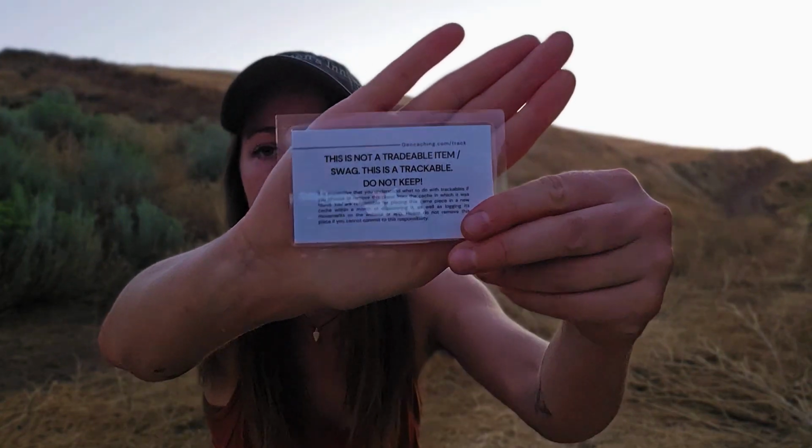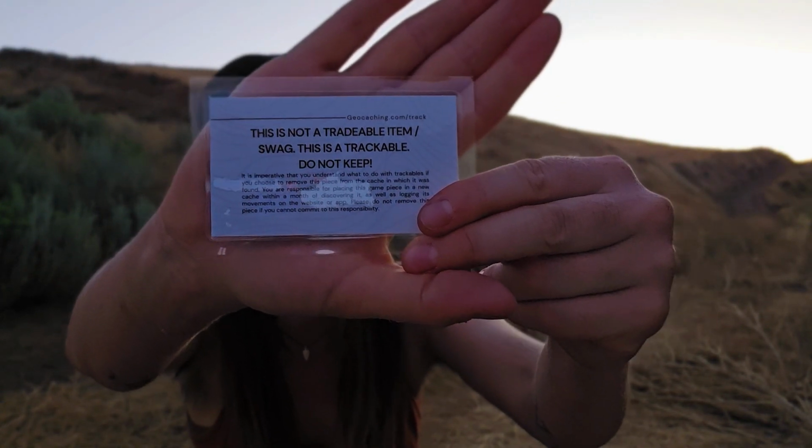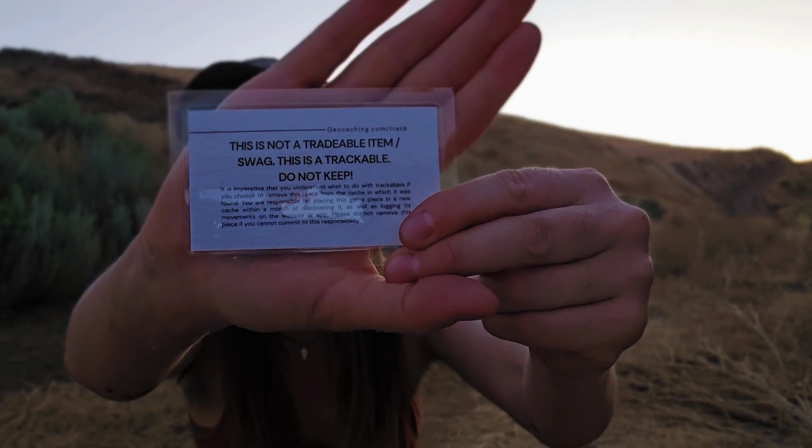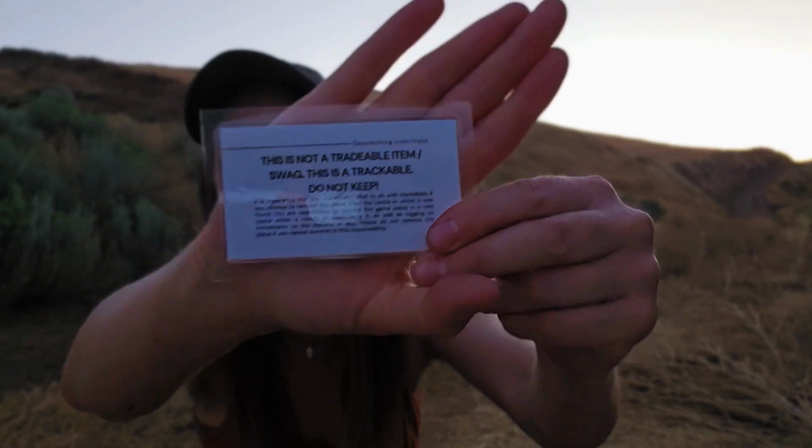Especially, for example, like mine. This is not a tradable item or swag. This is a trackable, do not keep. So somebody would have to read this and then intentionally steal, and that's so unlikely in the geocaching community. Geocaching is such a wholesome game at its core that I just refuse to believe that people are out there intentionally vandalizing and stealing and things like that.